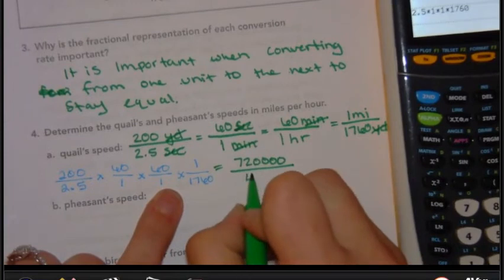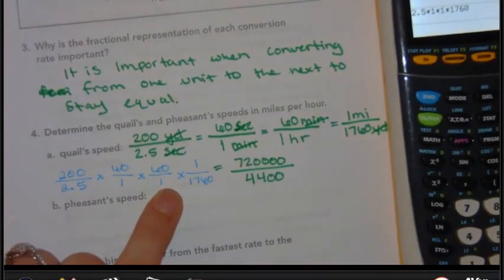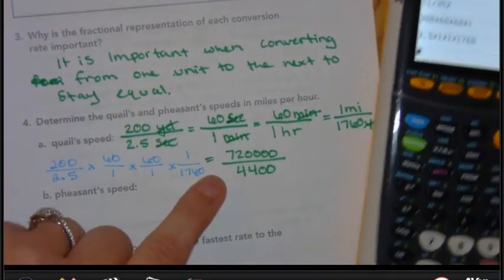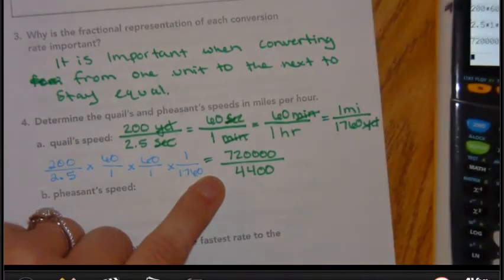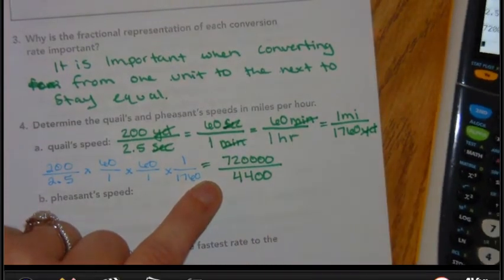And I get 4,400. Okay, now to simplify this, I'm going to divide the two numbers, 720,000 divided by 4,400. Can I make this into a fraction? Nope, let's just do the numbers.